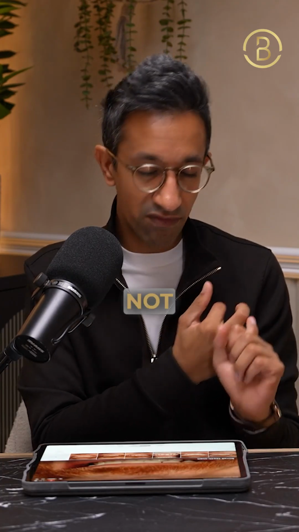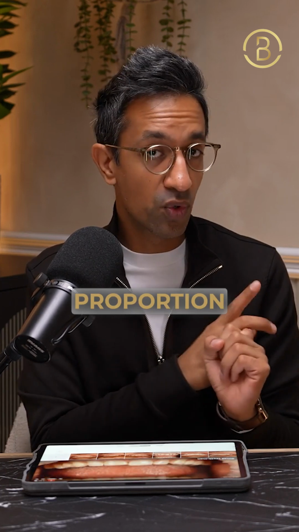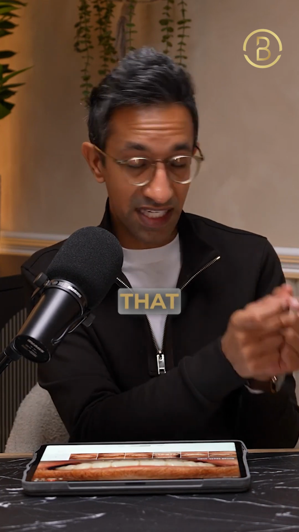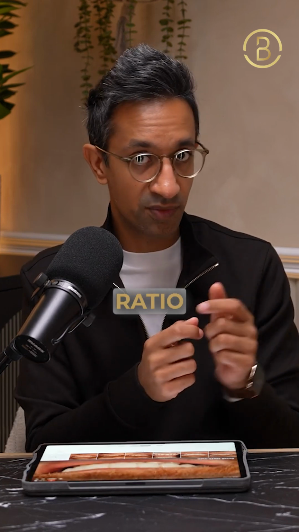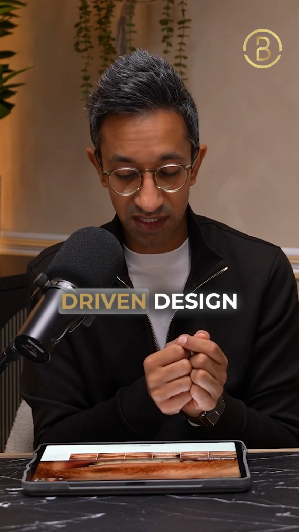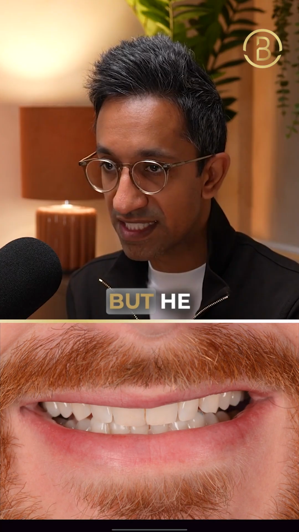The second is not a volume issue as such, it's specifically just like small teeth, and that is a proportion issue. Those small teeth could be amazing in someone with a face that needs those small teeth. There is a ratio that we use to make sure we get the right size teeth for your face, which is facially driven design.